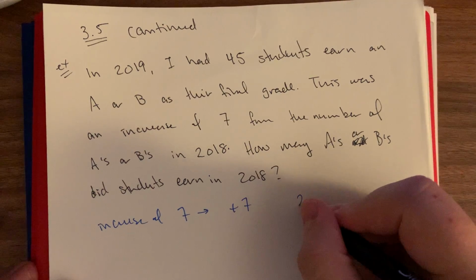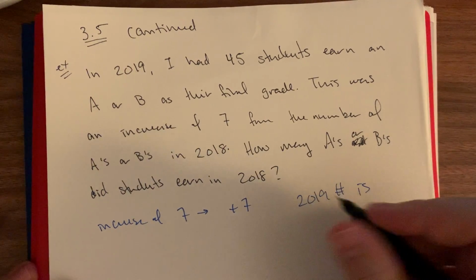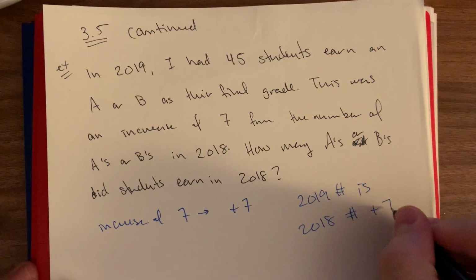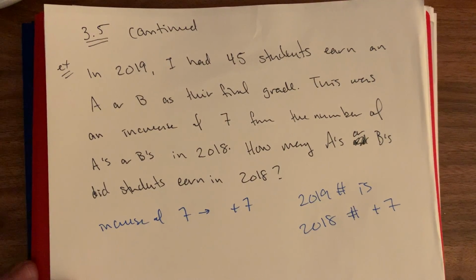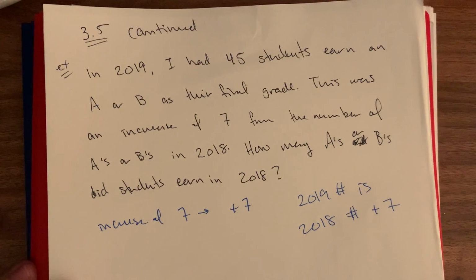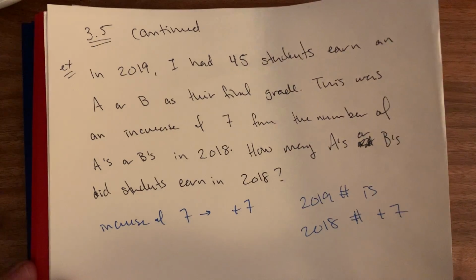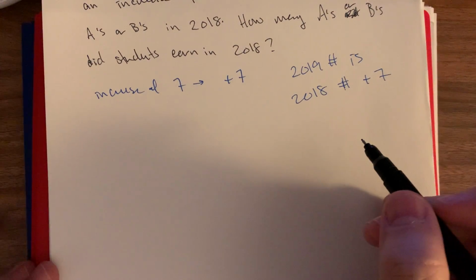So the 2019 number is the 2018 number plus 7 more. That's essentially what's happening, right? And so then the question is, how many A's or B's did the students earn in 2018? So the question I'm trying to answer is, what was this 2018 number?